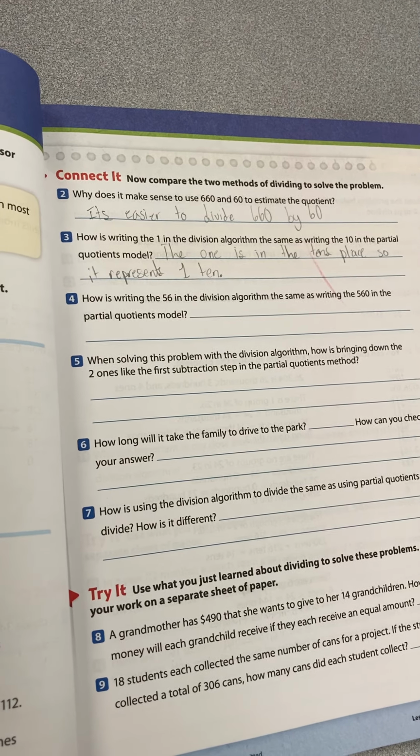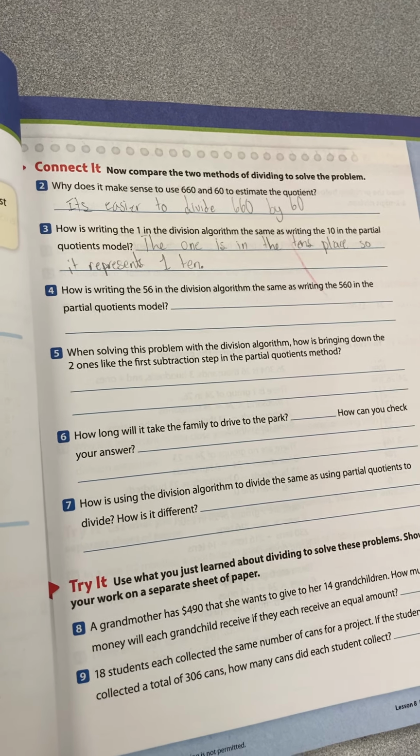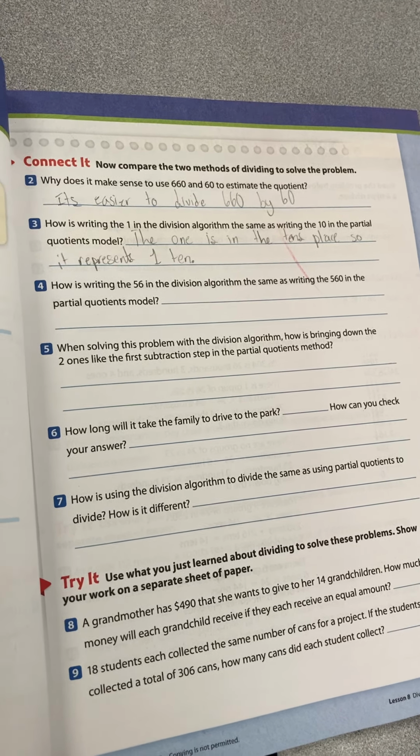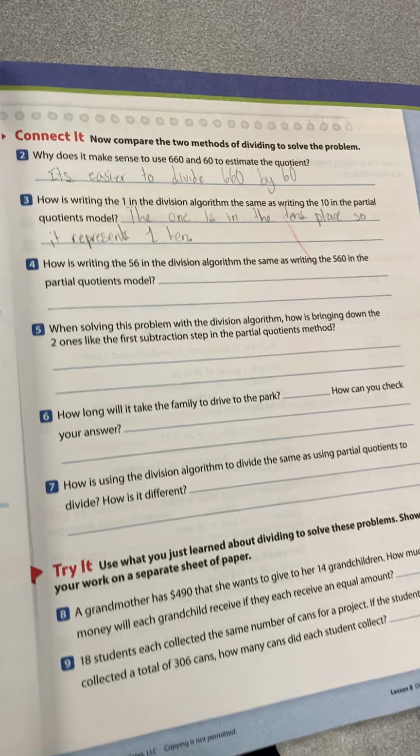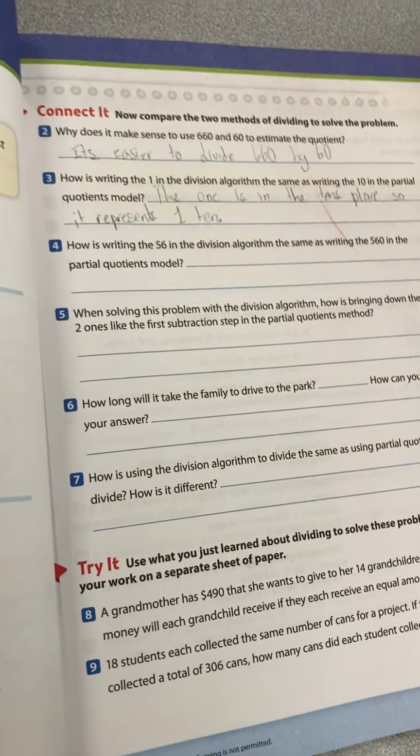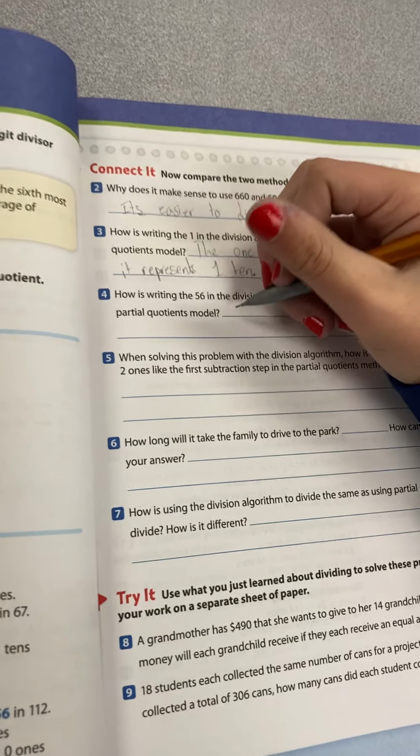How is writing the 56 in the division algorithm the same as writing 560 in the partial quotients model? You'd bring down 56 tens, which is the same as 560.